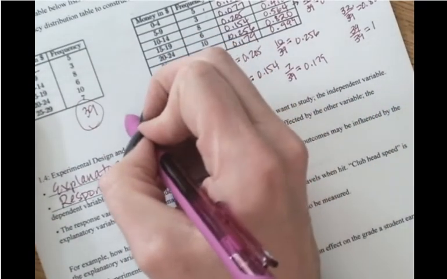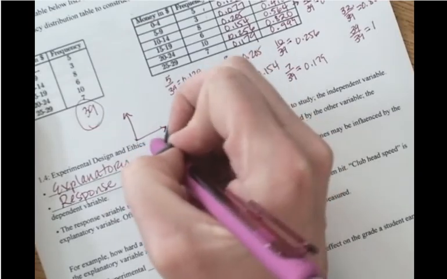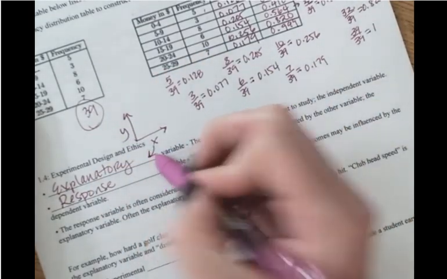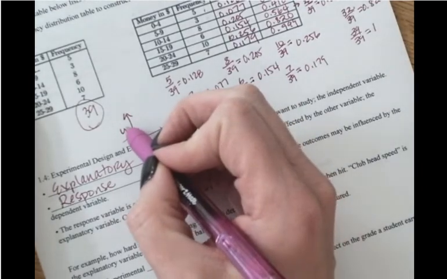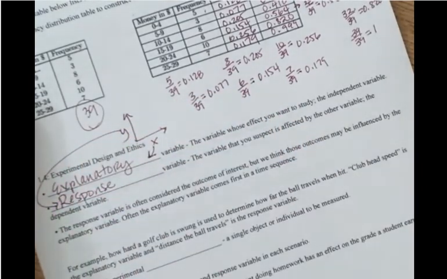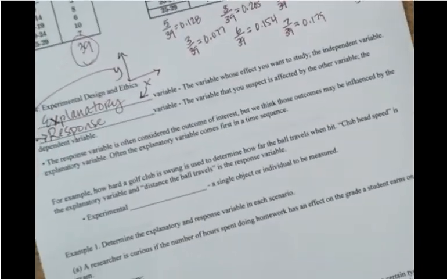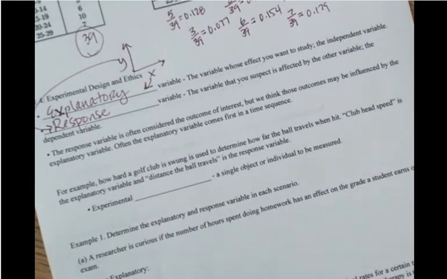So if you're thinking algebraically and you have your 2 axes, here's your x-axis and your y-axis, right? Explanatory is your x, response is your y variable, okay? How do I remember that? Well, explanatory has an x in it, okay? It's almost like a cause and effect, but we know that one thing can't cause another right now. We're not using causation, remember from the previous video.